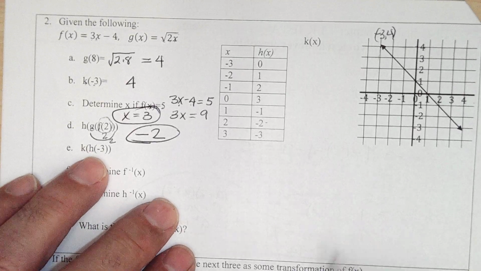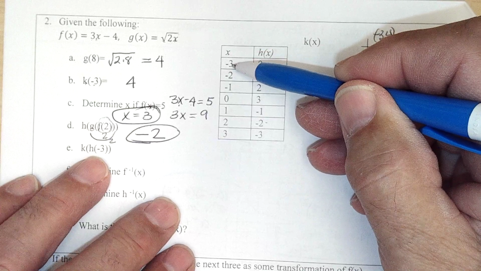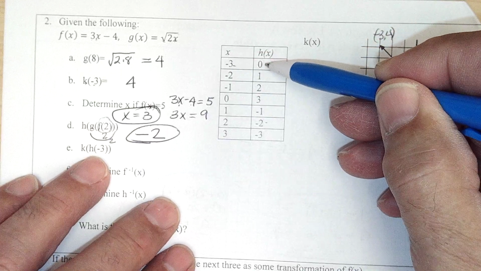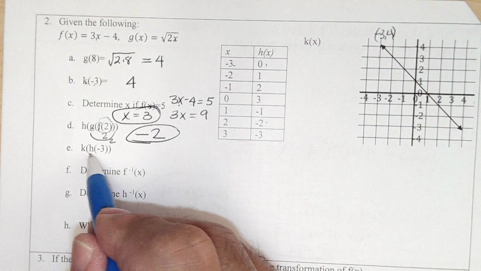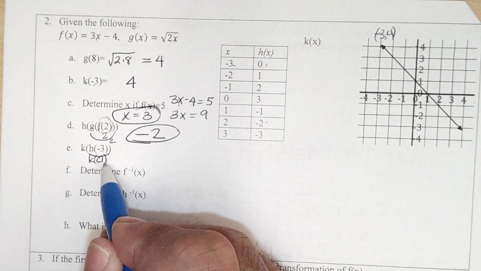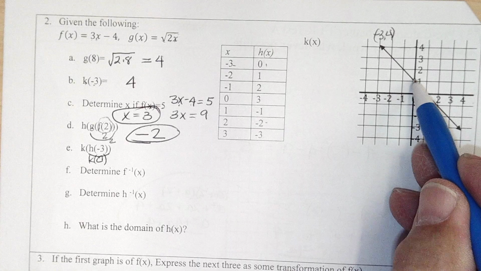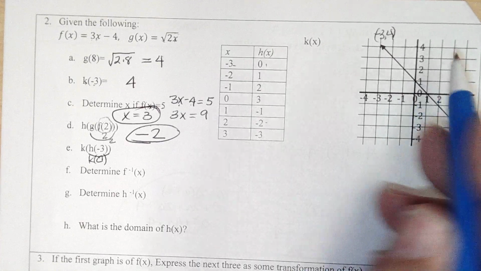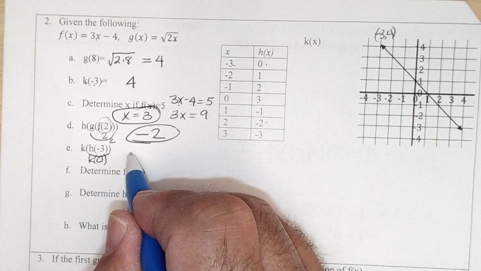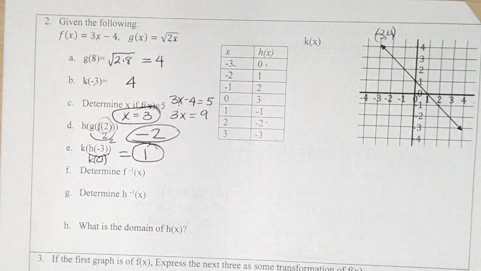Now I'm supposed to find h, putting in negative 3. Negative 3, h turns it to a 0. So that's 0. So now I got to find k of 0. So if I go to 0, k is, the y value is 1. 0, 1's on the graph. So this is 1.